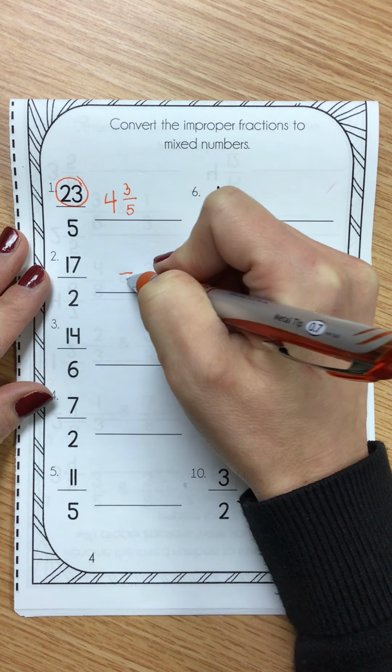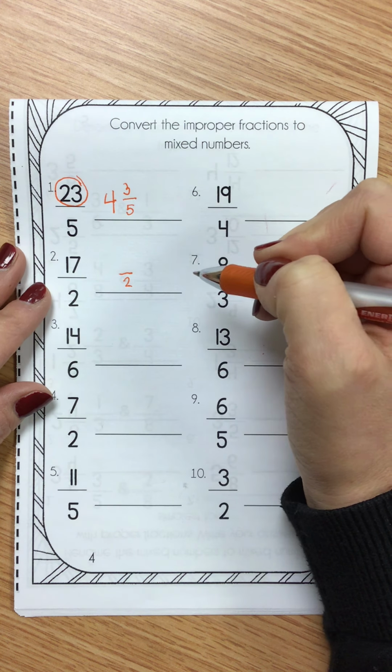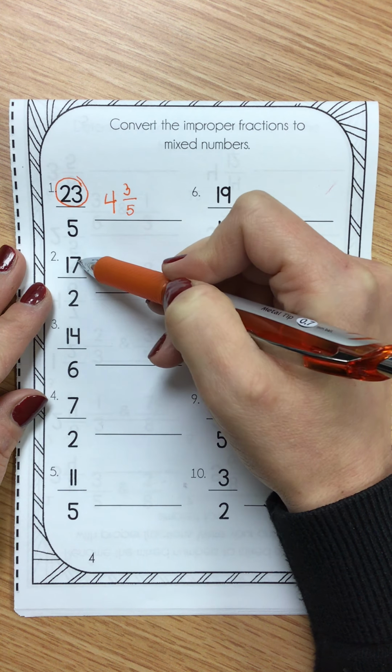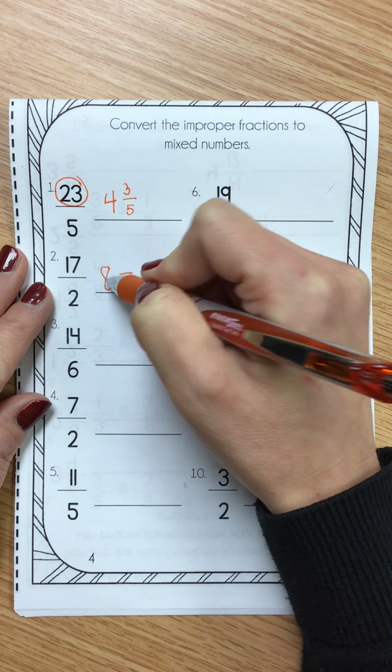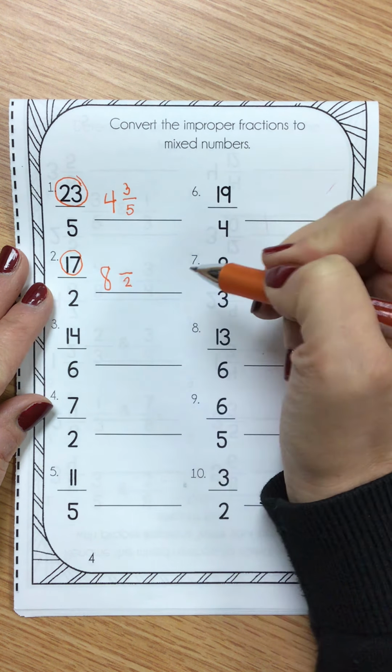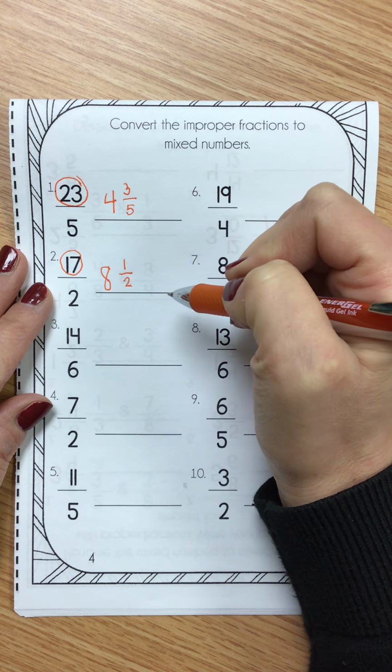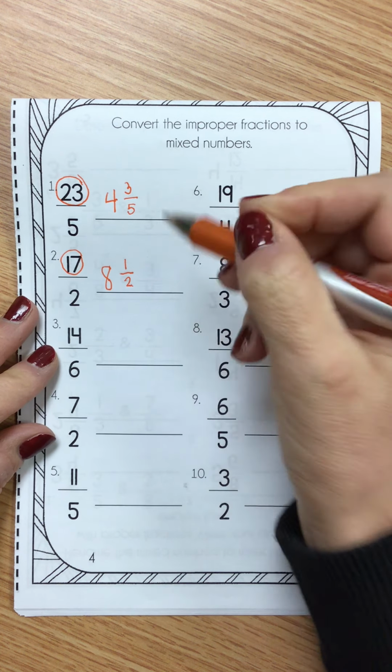So I'm going to do the same thing here. My denominator is 2. How many times can 2 go into 17? 8 times, because 2 times 8 is 16. One more number gets me up there to 17. So my answer is 8 and 1/2.